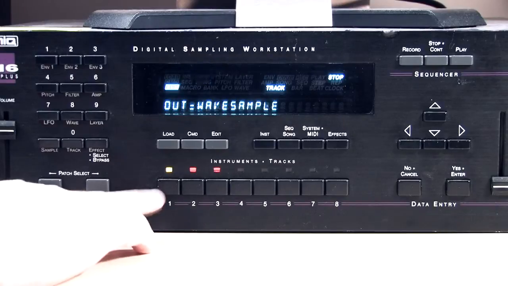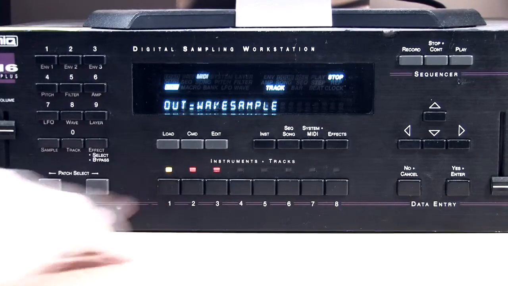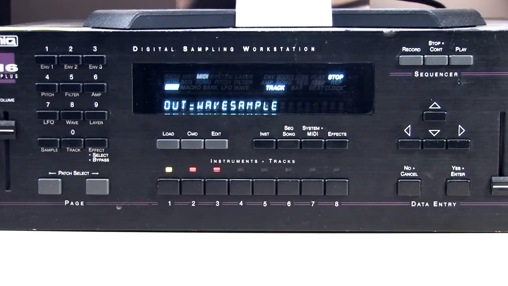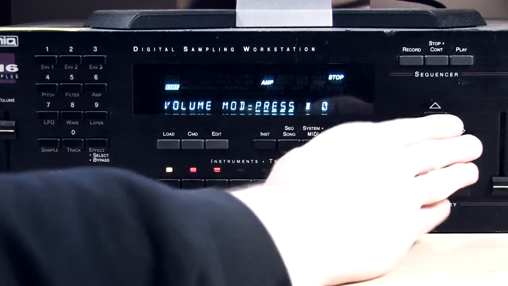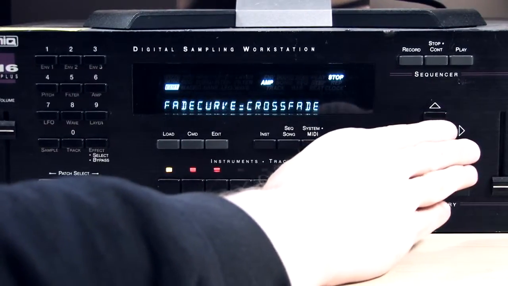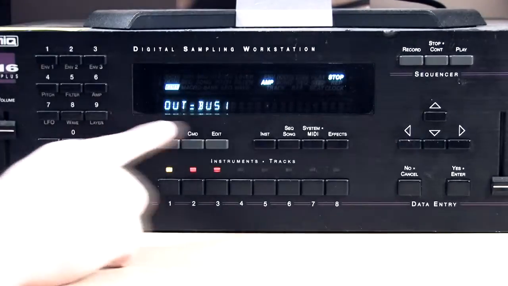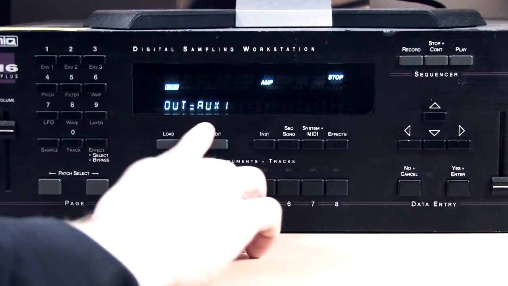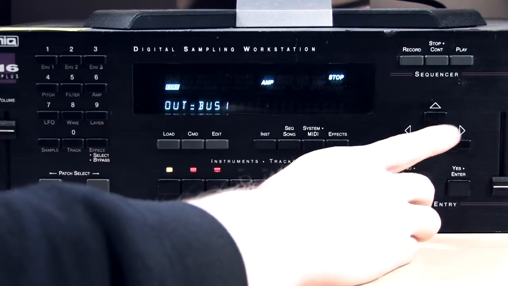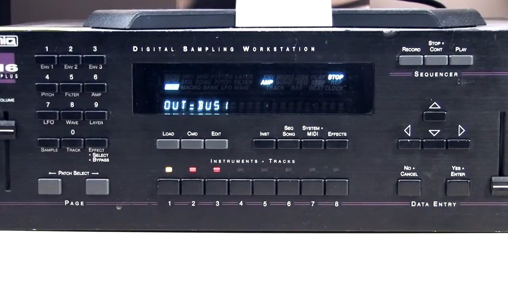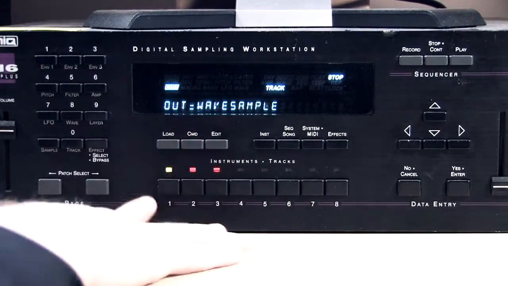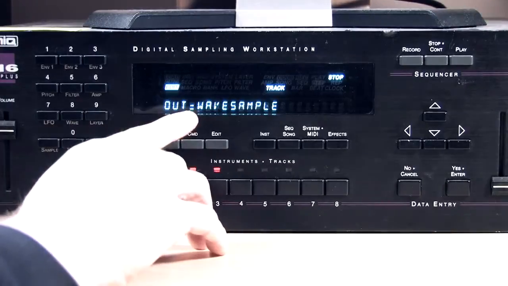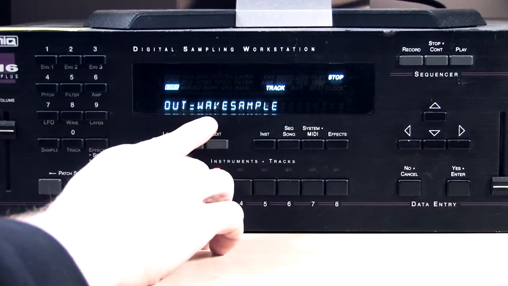What that is for the selected instrument, each individual sample in that instrument has its own bus routing. If you do edit amp, you'll see the output bus can be changed to various options, and that is set per wave sample. Doing edit track, that sets the entire instrument to a particular bus. So right now, each wave sample could be assigned an individual bus.